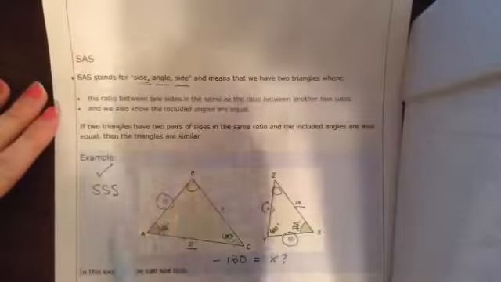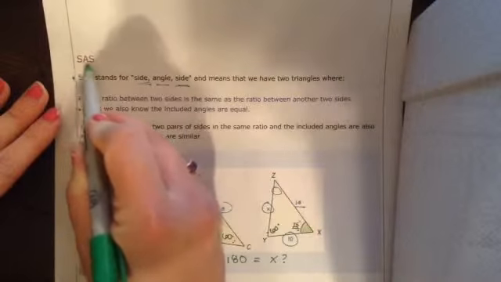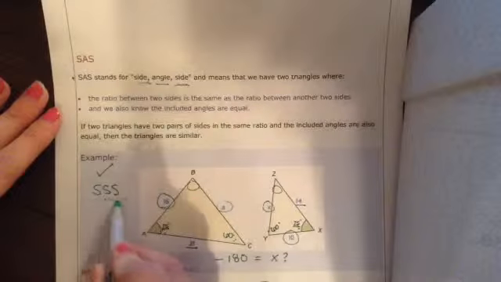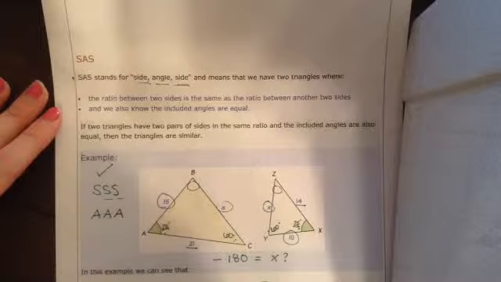Alright, so those are the 3 proofs that we went over. So we have, remember, side, side, side, side, angle, side, and angle, angle, angle. Those are our 3 proofs to show whether or not a triangle is similar or not to another.